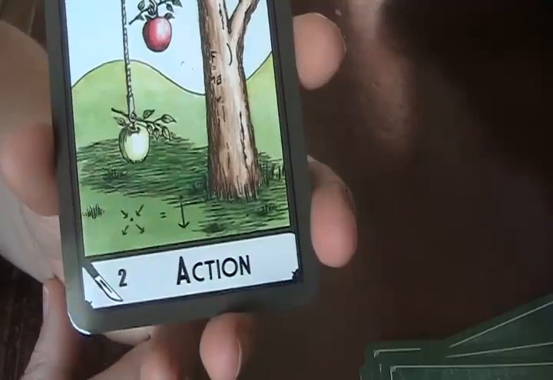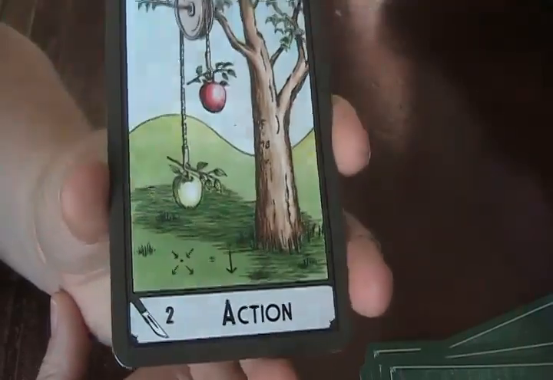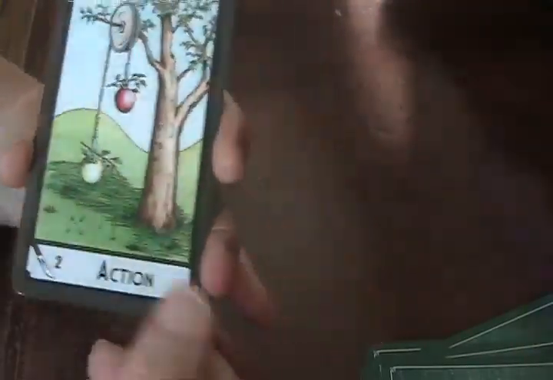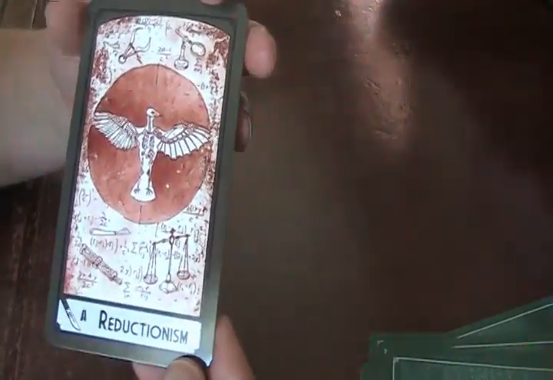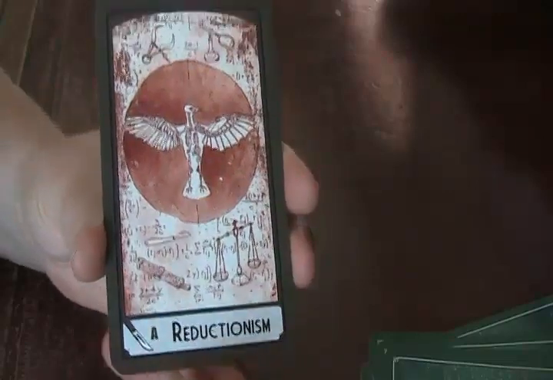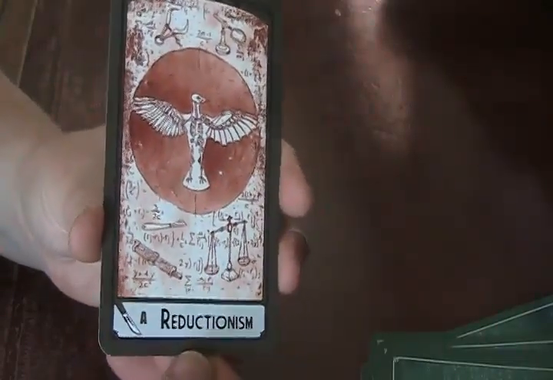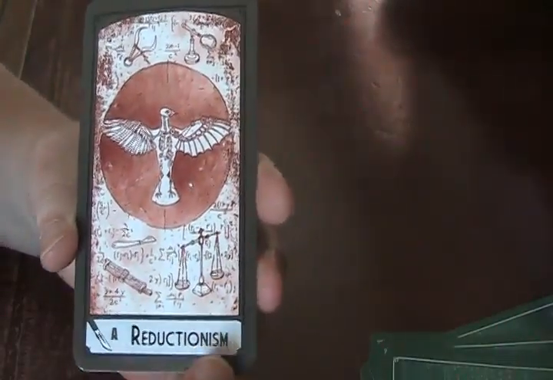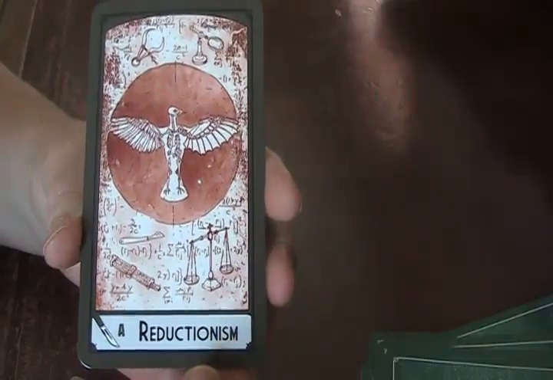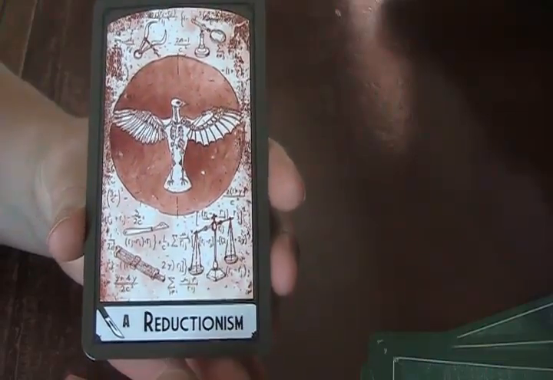Action. Equal and opposites. And reductionism. This is about finding the most simplistic form to solve a mathematical solution. At least that's the way I look at it. Reducing numbers.